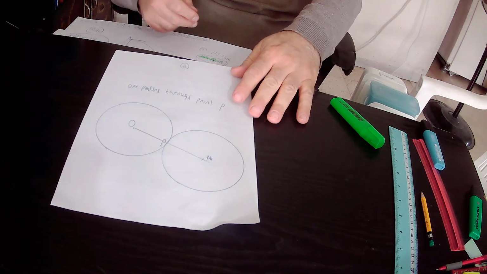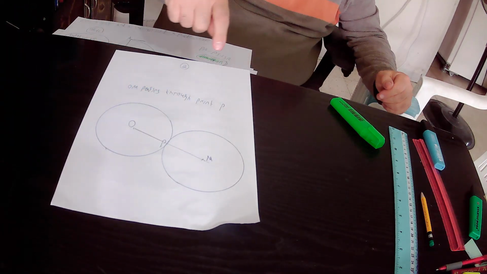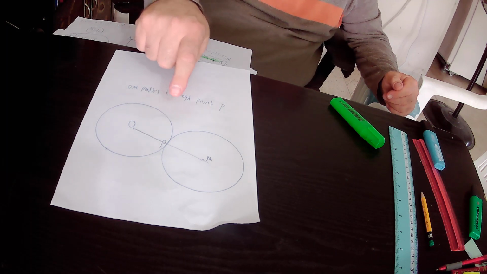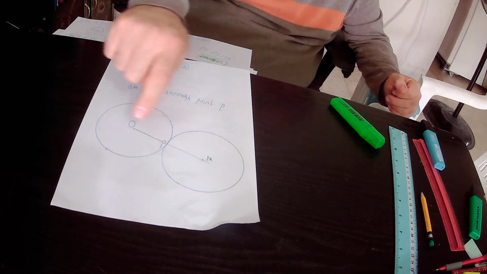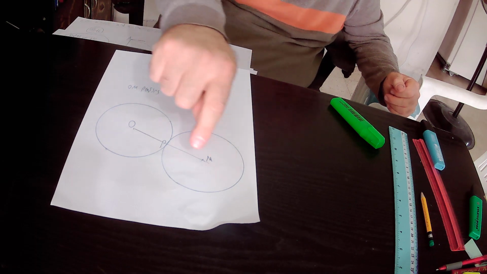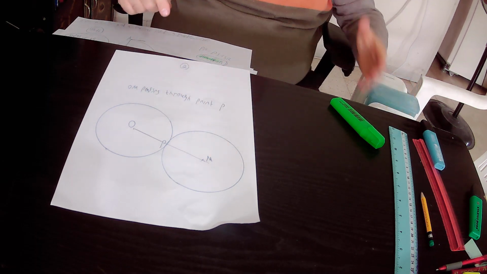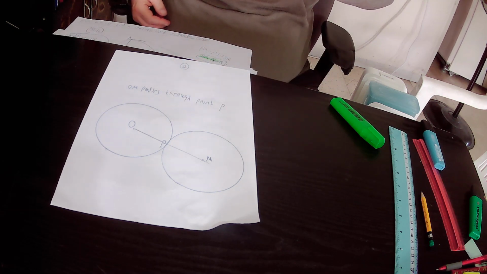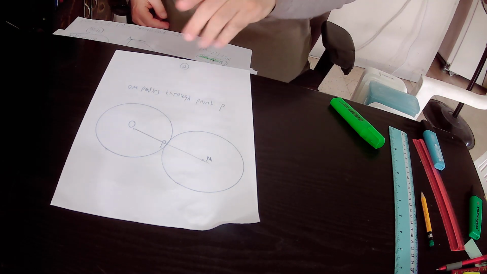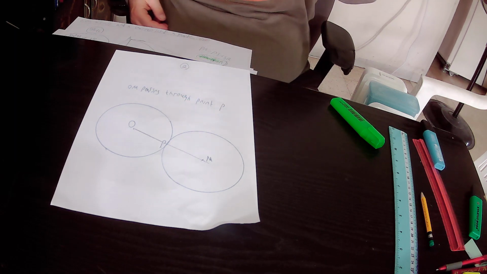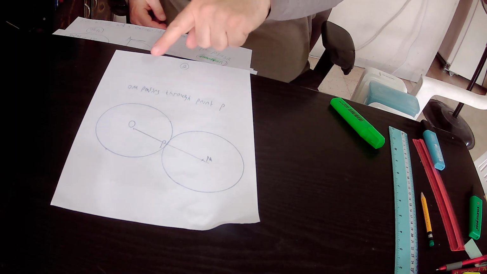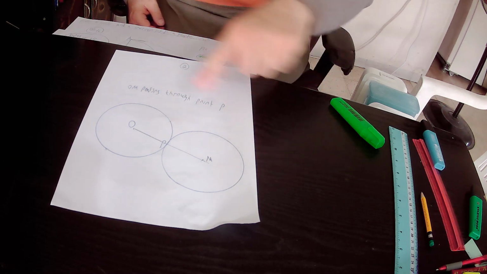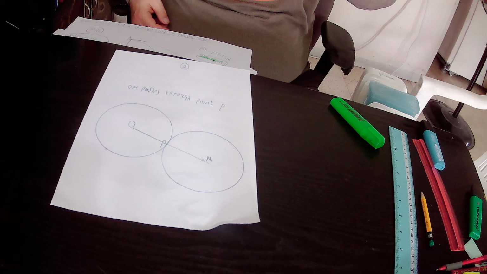So in the drawing we have two circles. Those two circles touch each other externally at point P. The center of this circle is at point O. The center of this circle is at point M. And the line that connects their centers is of course the line OM. So according to rule 10, this line OM must pass through point P, their touching point. Again, OPM is one straight line.